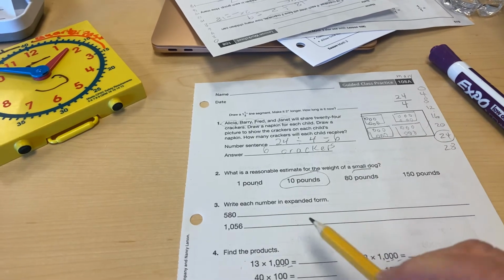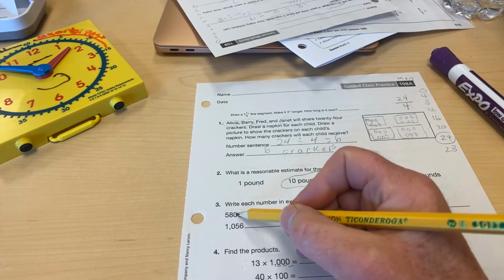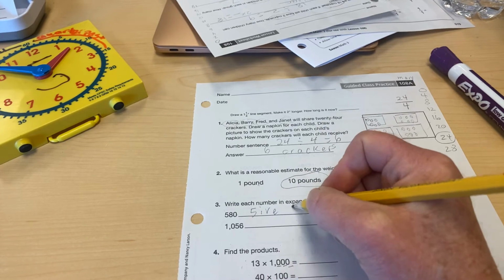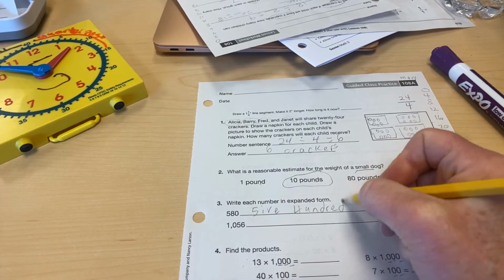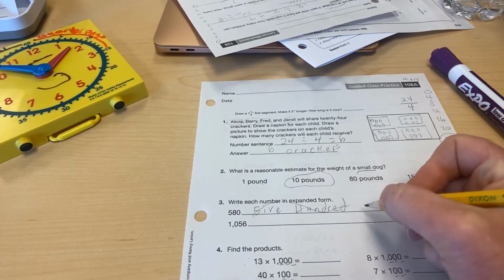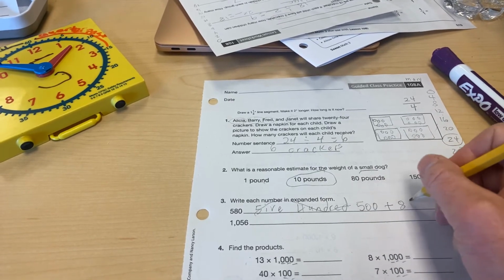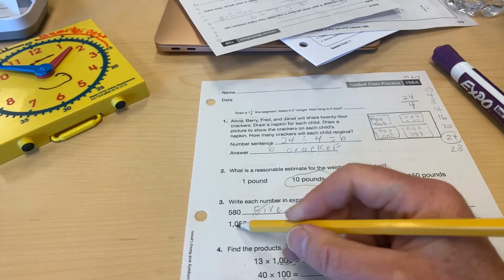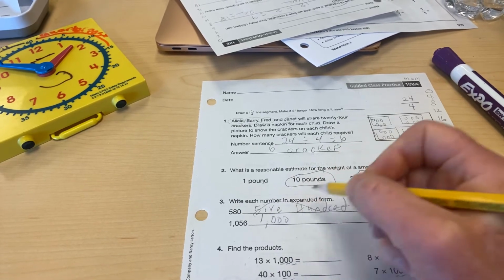Small. Write each number in expanded form. So we have 500, 80, and 0 baby bears. We have 500, that's Papa Bear. Oh, I'm supposed to be writing with numbers. I forgot about that. Okay, so we'll just do that. So we'll write 500 plus 80 equals 580. This one we have 1,000, so you'll write that's the 1,000, comma, 0, 0, 0.